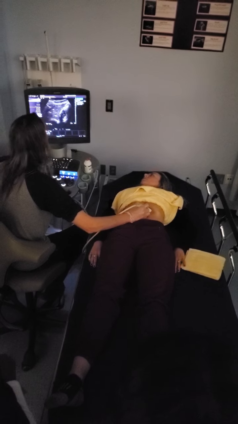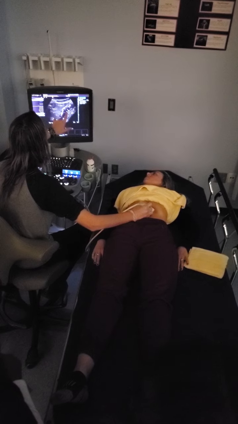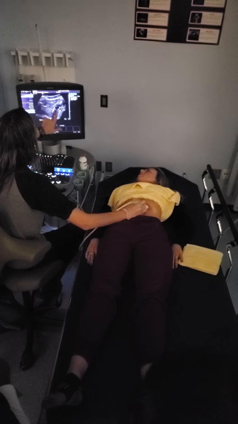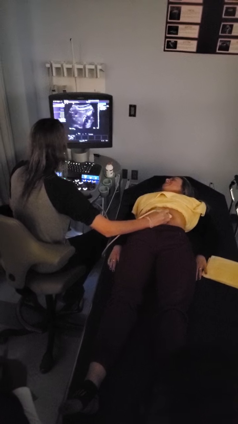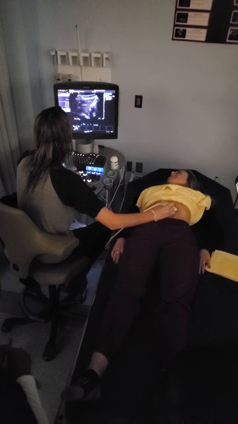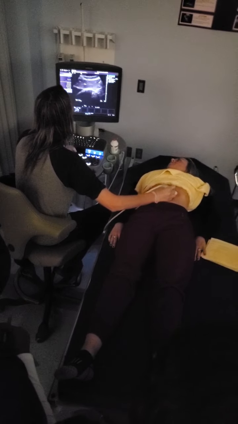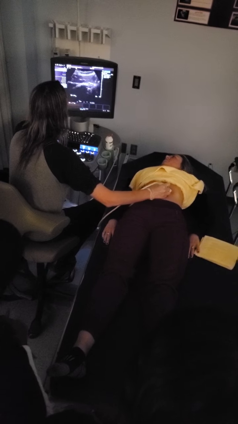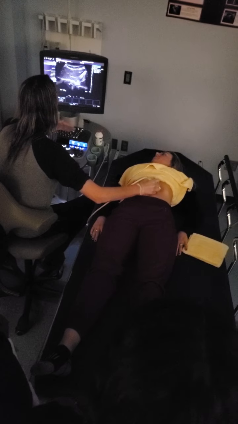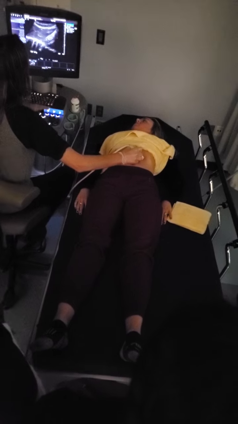Okay, good. And then this is stomach, right in here. We're seeing some water maybe, little bubbles. What's that? That's okay. Okay, so big breath in. Here we are. We're at the superior portion. I'm angling my transducer inferiorly and laterally to her left side.